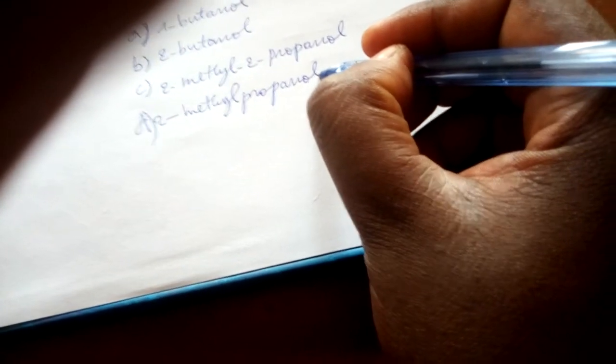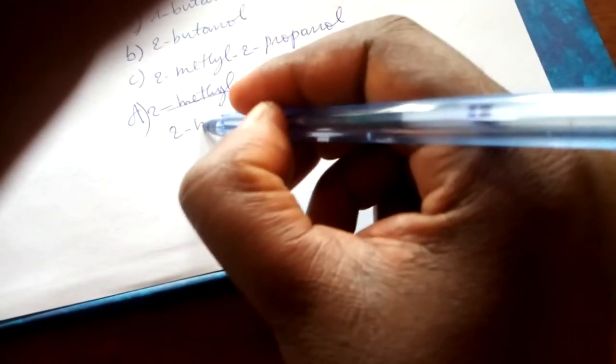That's a 2-methyl propanol. Sorry, you can say 2-methyl, 1-propanol. But for those isomers, when we are naming them, the index can be substituted.